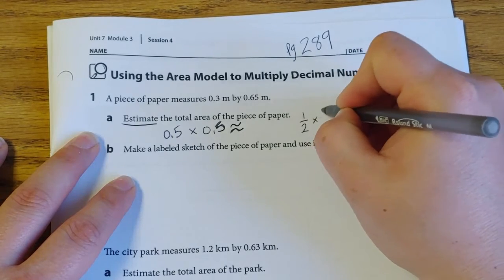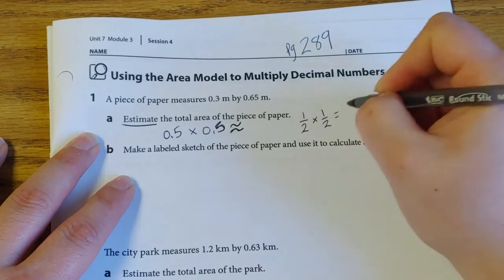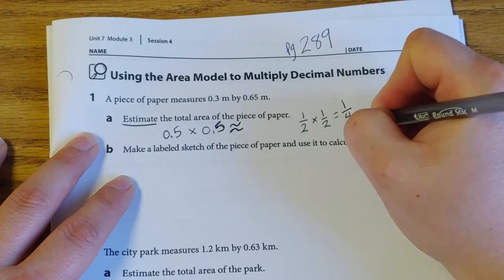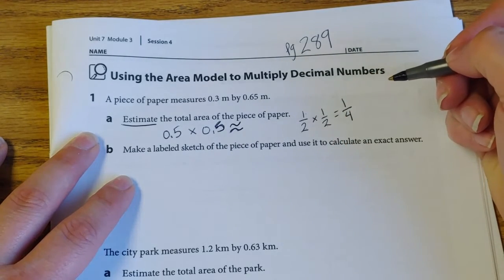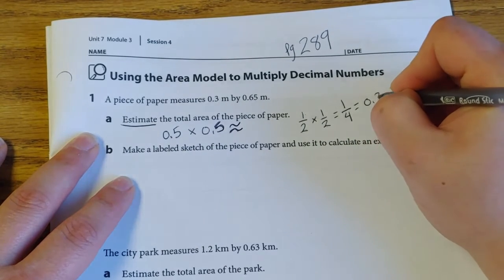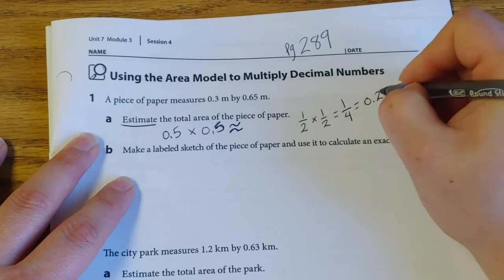Well, we could always change it to this. 1 times 1 is 1. 2 times 2 is 4. So about a fourth, right? Remember, this looks like 2, 5.